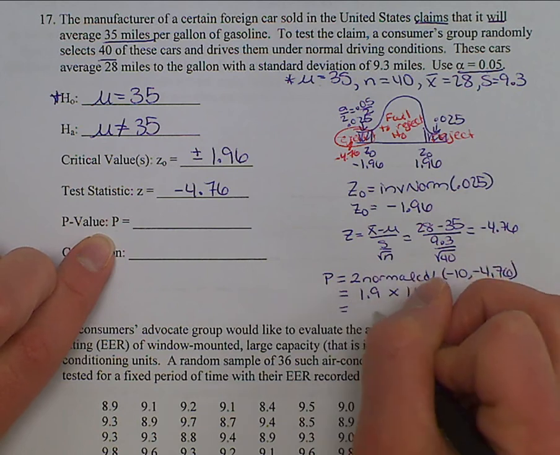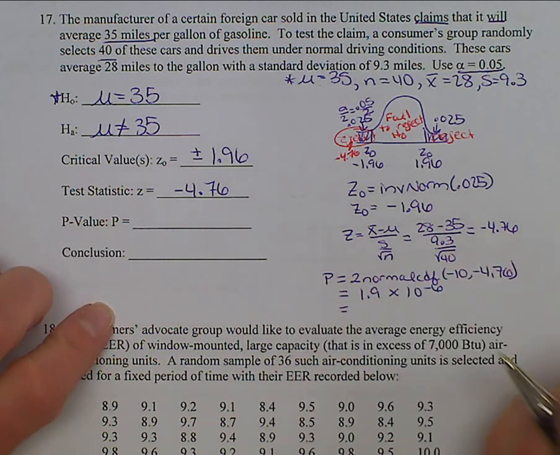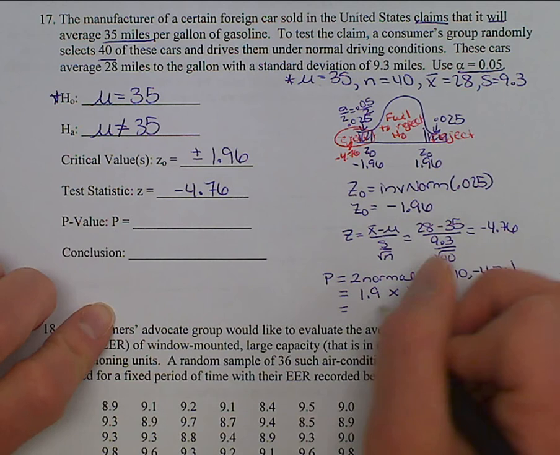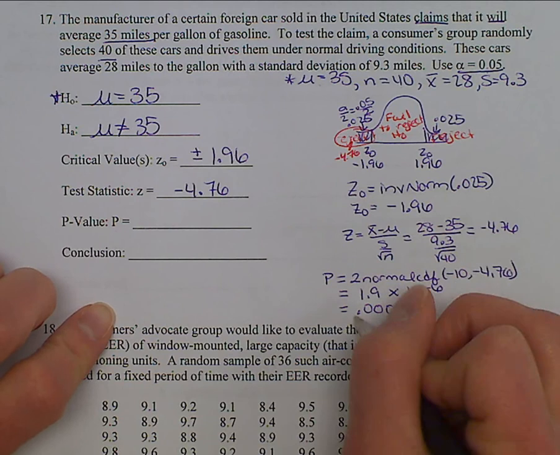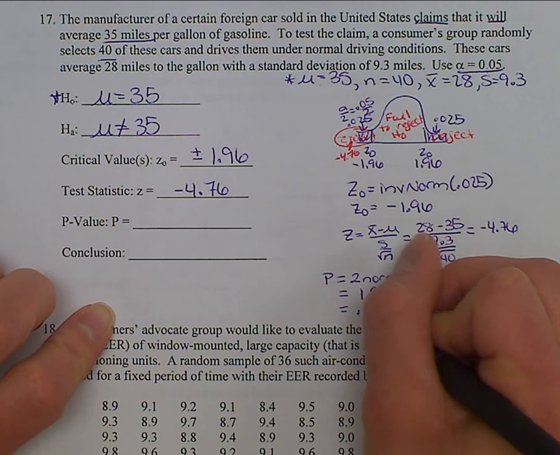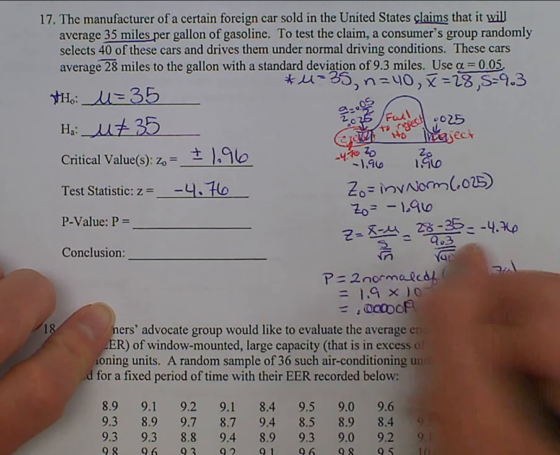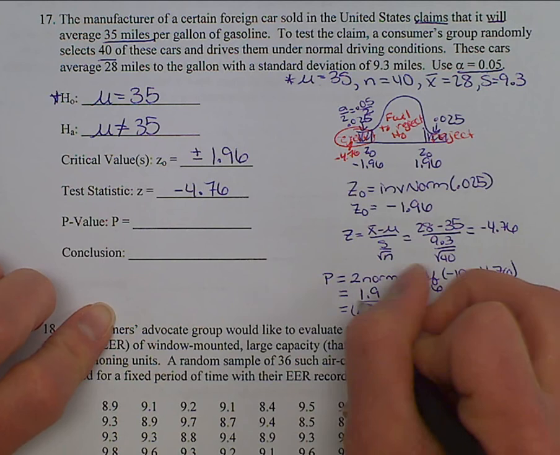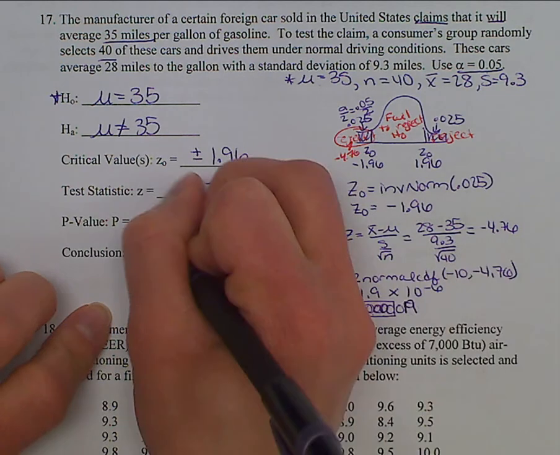You shouldn't automatically assume that it is 0, so you should convert to standard form first. Rounding to 4 decimal places, we do in fact get a p-value of 0.